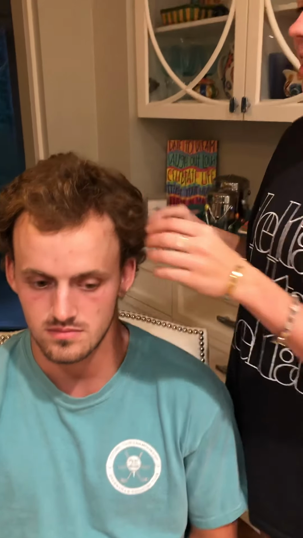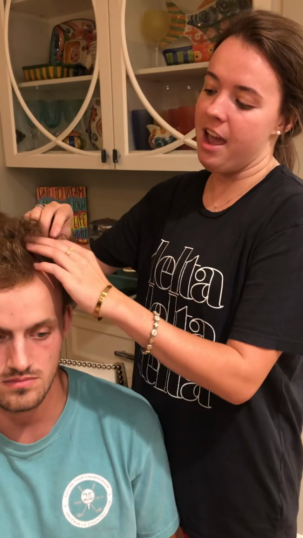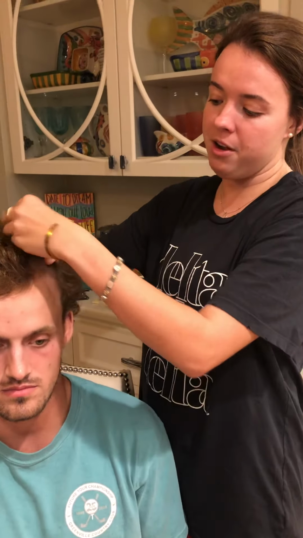So we're going to first start by inspecting the scalp. To do this, you move the hair around and look underneath on the skin, and you look for any moles or lumps. You do this around the whole head. And for any moles or lumps, you want to do a complete skin assessment.